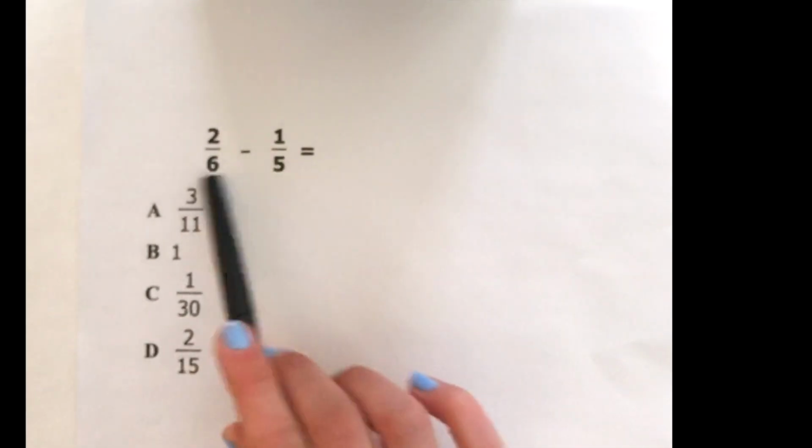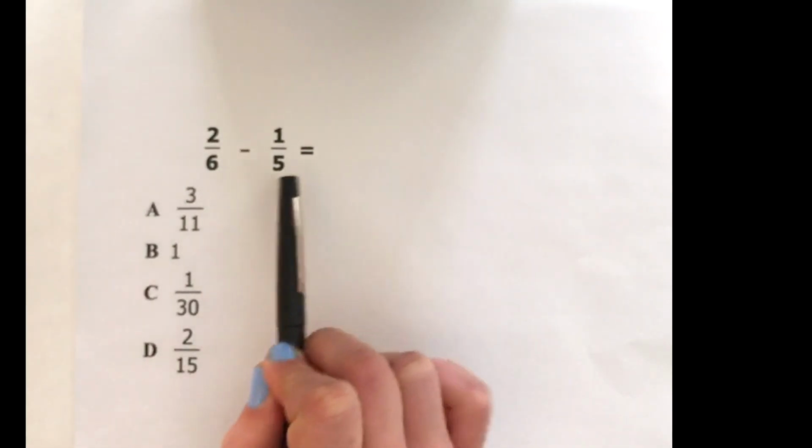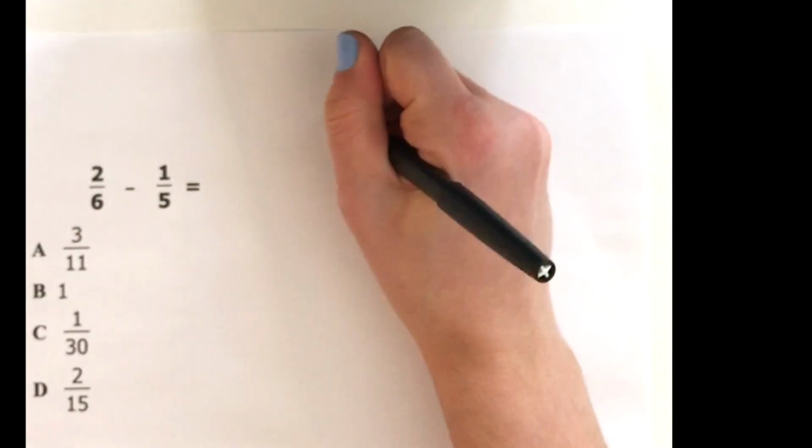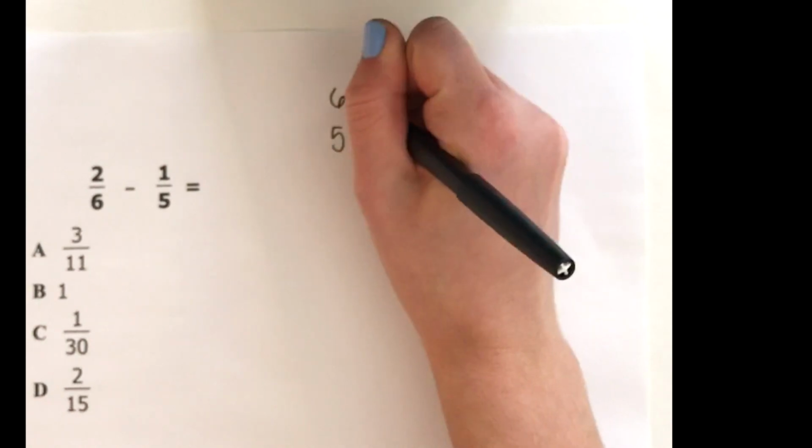We're now going to look at the problem 2/6 minus 1/5. Now, when we add and subtract fractions with different denominators, or different bottom numbers, we first have to find a common denominator by finding the LCM, or least common multiple, of the denominators. So my denominators here are 6 and 5. So I'm going to write out 6 and 5.